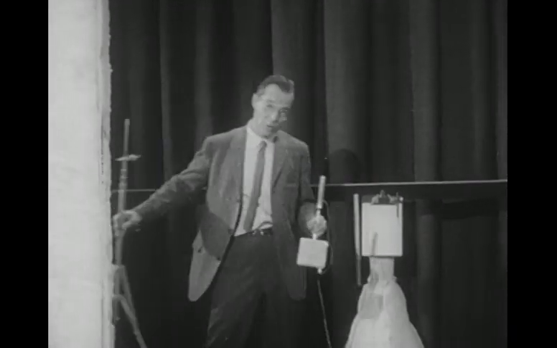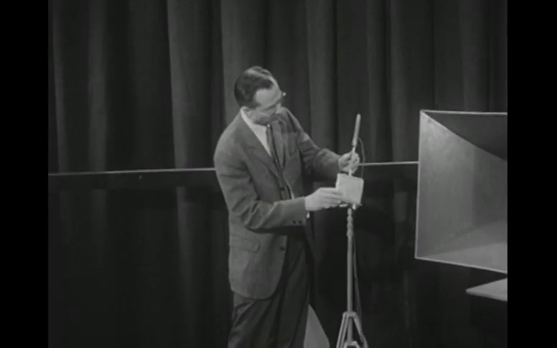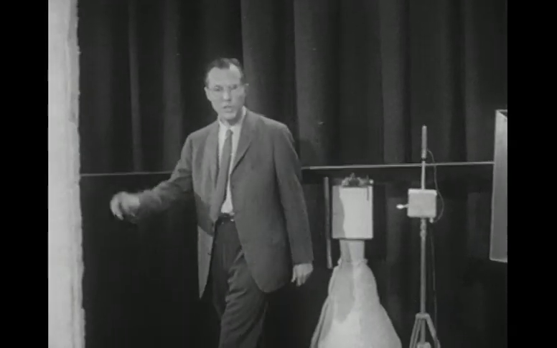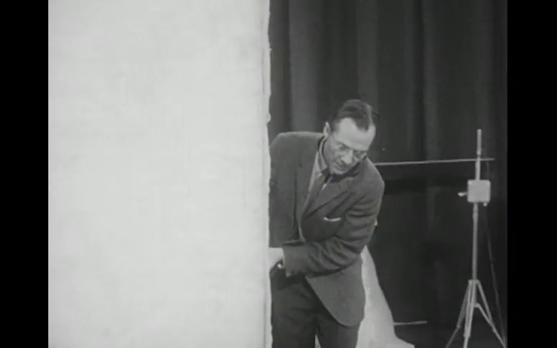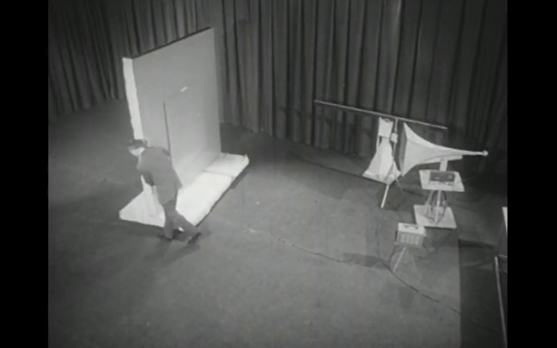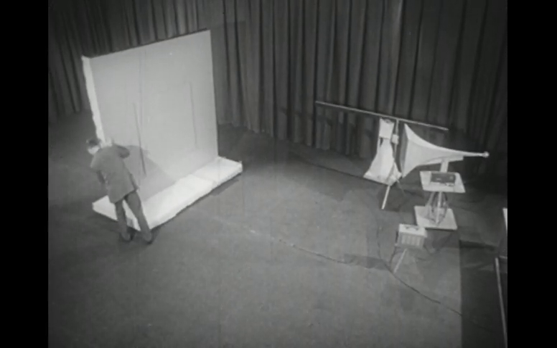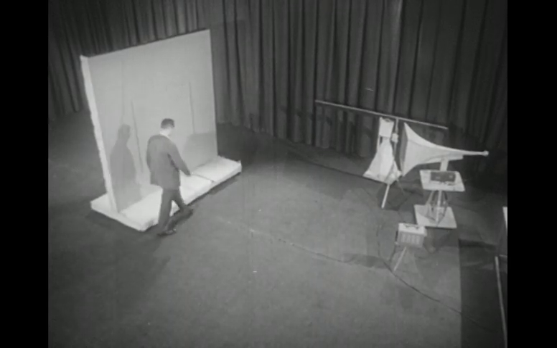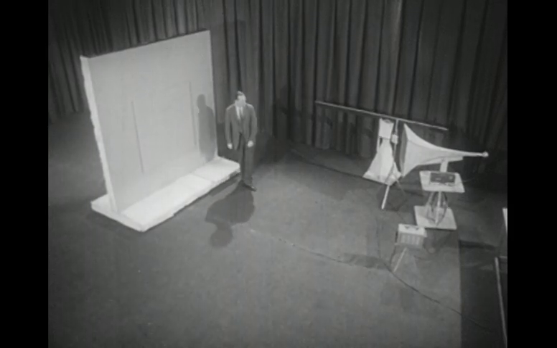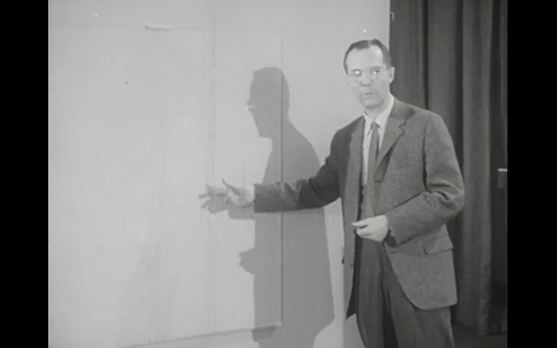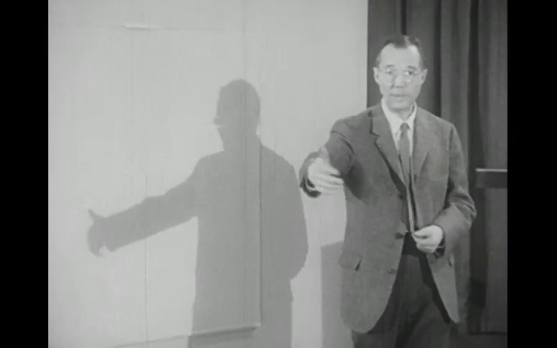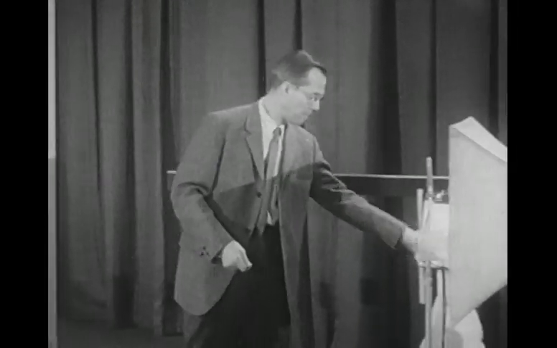Now let's put a reflector in the way. I'll put the mic over here first, and then push this baffle around to put the hard side in the beam. Now we have the beam of sound from the loudspeaker coming out in this direction. It strikes the central portion of the reflector and then goes off in this general direction. Let's try to locate the reflected beam.